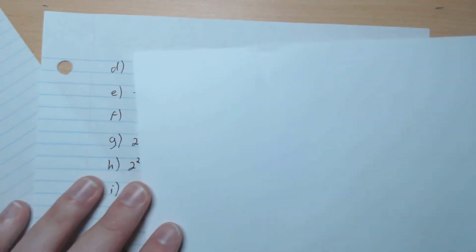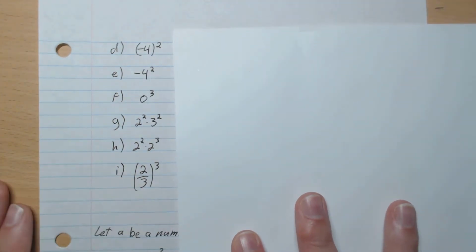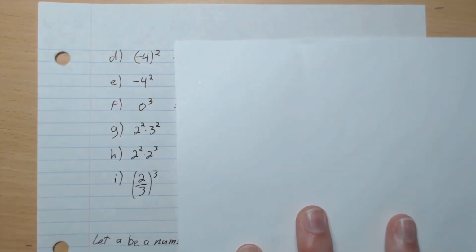Okay, and so more practice problems here. There you go. Go ahead and simplify these expressions. Go ahead and pause the video and do that.